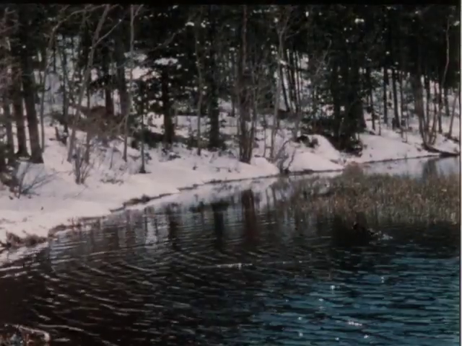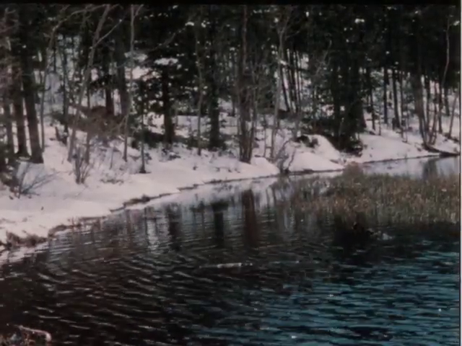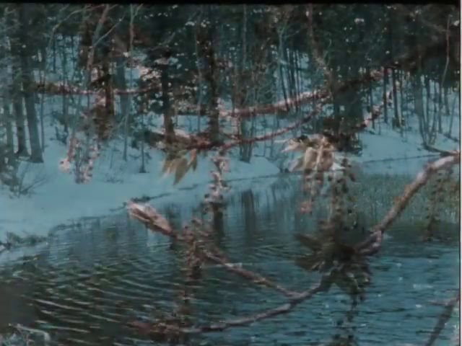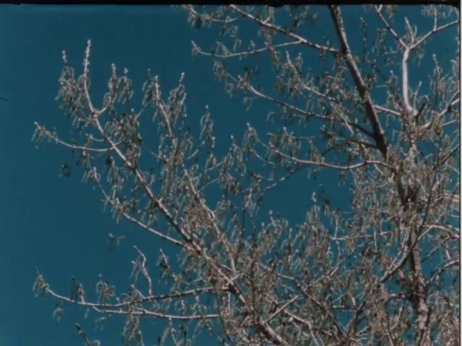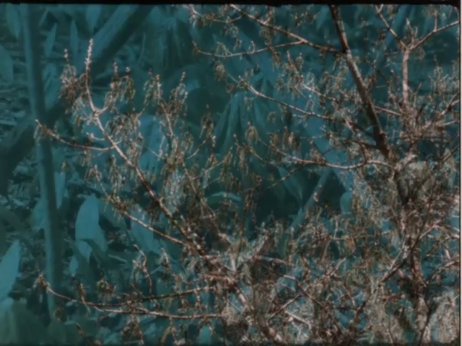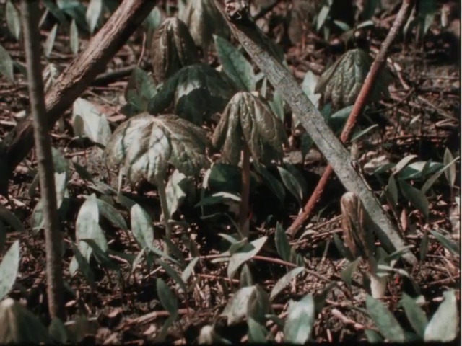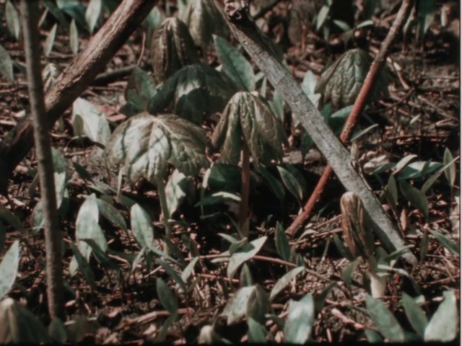And gradually, the days become longer and warmer. Soon the trees will begin to produce new leaves. But in early spring, the leaves are too small to block the sunlight from the ground below. Some plants, like the May apple, are adapted to begin growing early in spring, when they can receive plenty of direct sunlight.